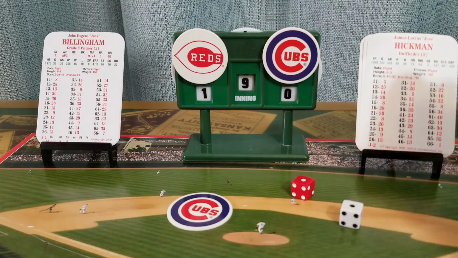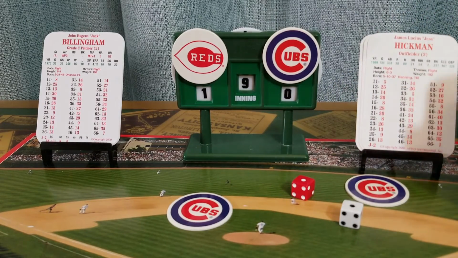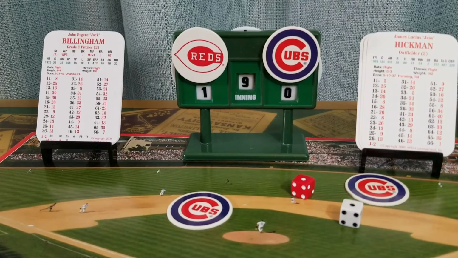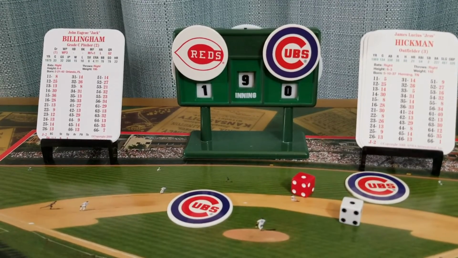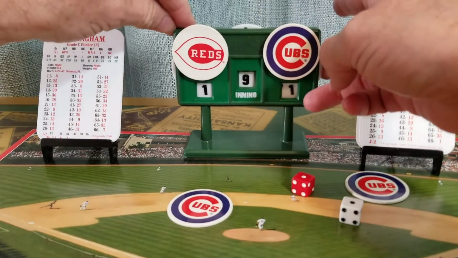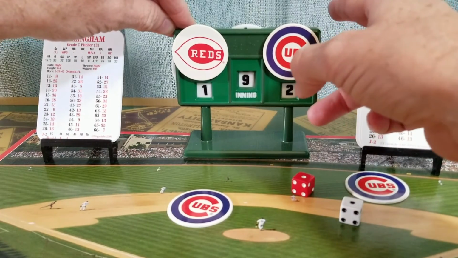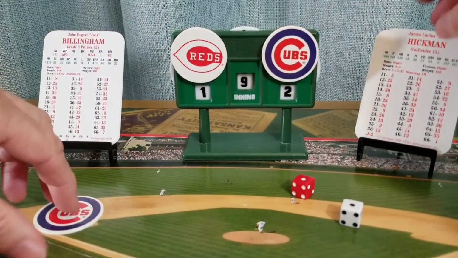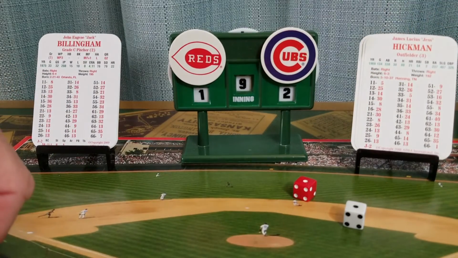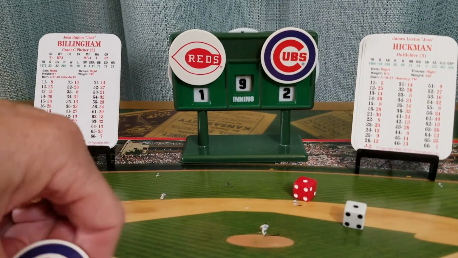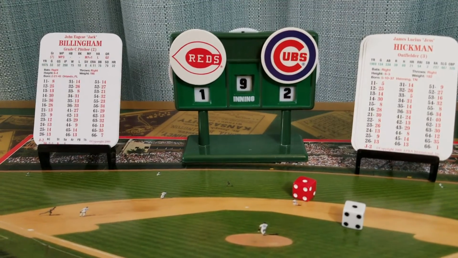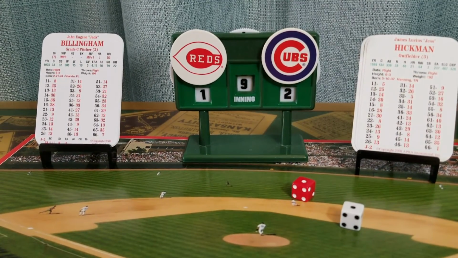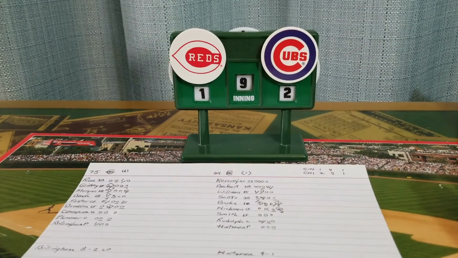And a walk-off win for the Chicago Cubs. Jim Hickman getting it done against Jack Bellingham. 2-1 Chicago victory. And just like lightning, boom, zang, Hickman, bang, zoom. I think we say. Jim Hickman ends it for the Cubs in a walk-off fashion. We'll be back with a wrap-up in a second.